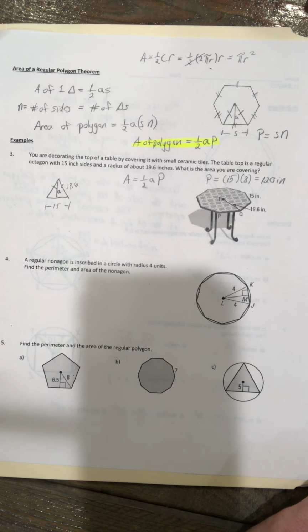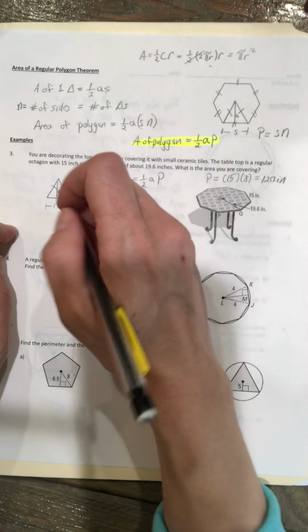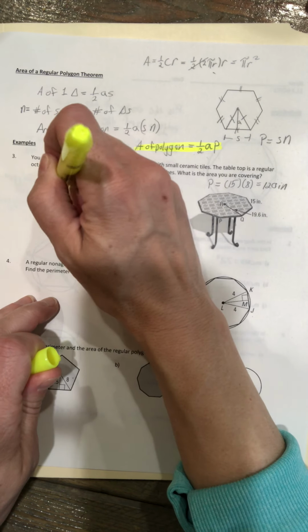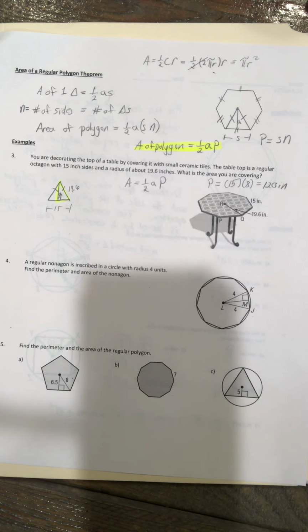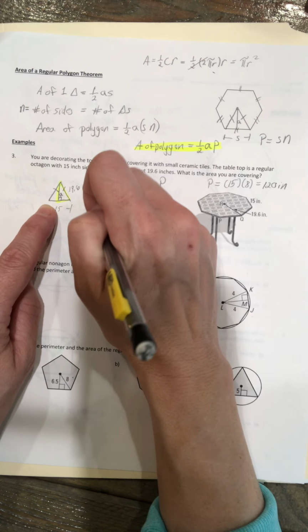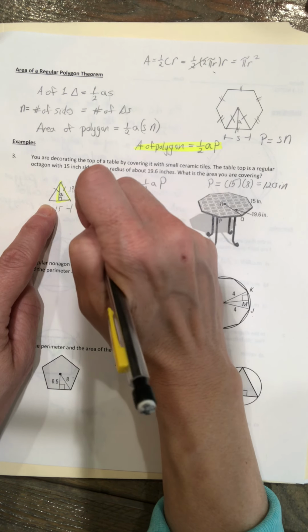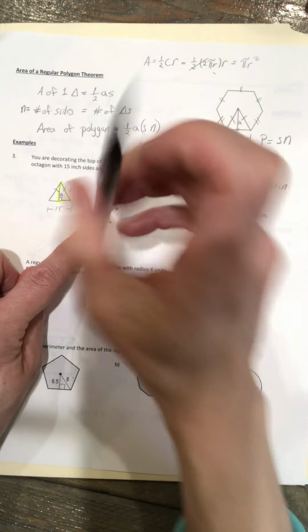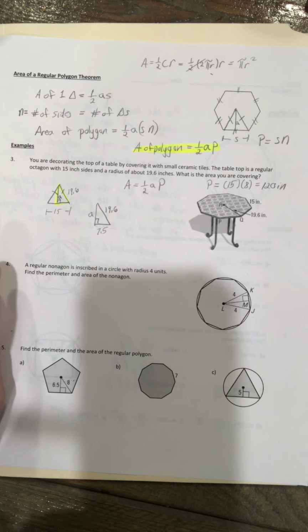Now, from there, what I have to do is say, okay, I have to find the apothem. How can I do that? Well, the apothem is always perpendicular, and this is very important to realize, we're always going to form a right triangle. So all our knowledge about right triangles we can use. Now, if it hits the midpoint of the opposite side, so if I pull out that right triangle, I know this is 19.6, I know this is a, and I know this here is 1/2 of 15, which is 7.5. So I can use my Pythagorean theorem here to calculate a.